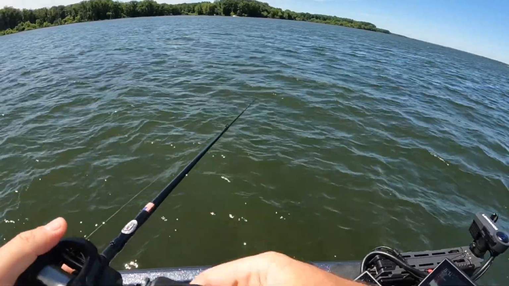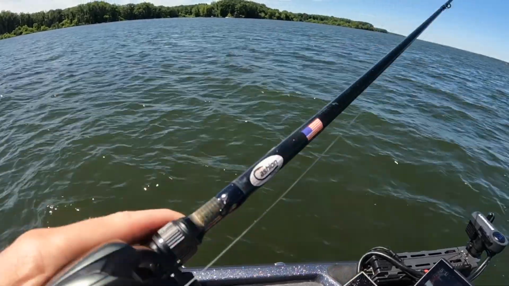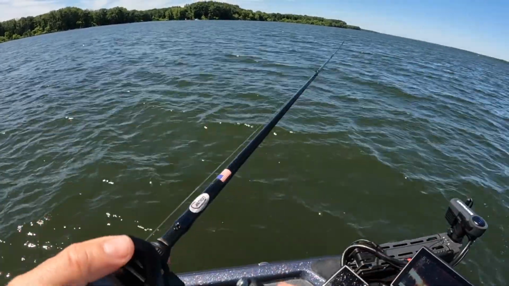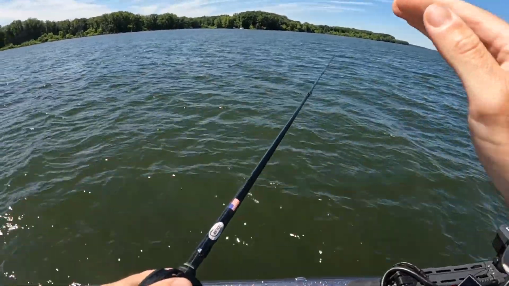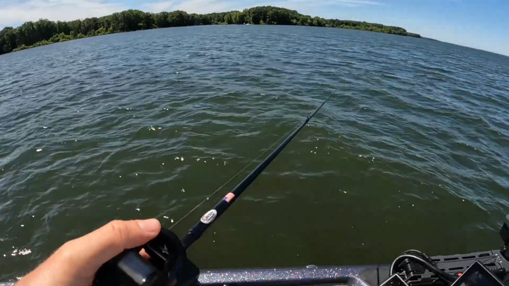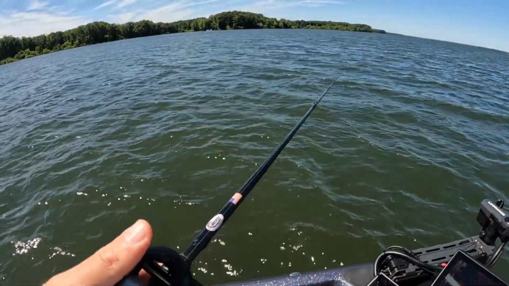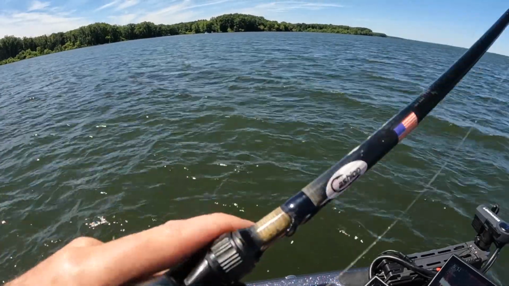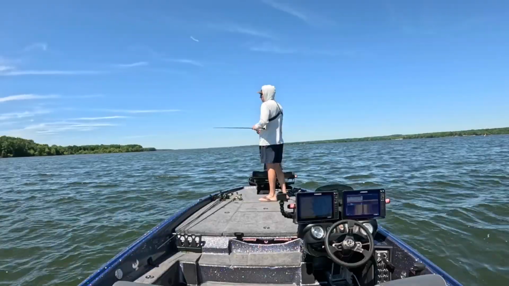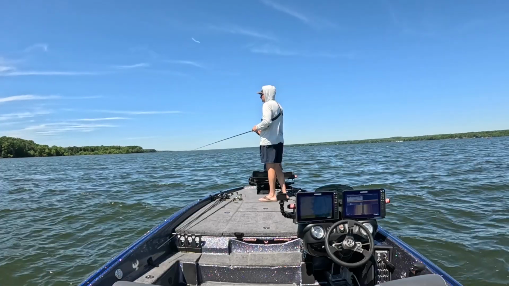Sometimes they won't. And then I will literally just drag it through the grass, and you can work it a lot faster because it'll literally fall right back down to the bottom. So if those fish are definitely on the bottom, they're in those grass clumps, they don't want to leave that area to get food, this is a perfect bait to do it with. One of my favorite ways to fish up here in the north.